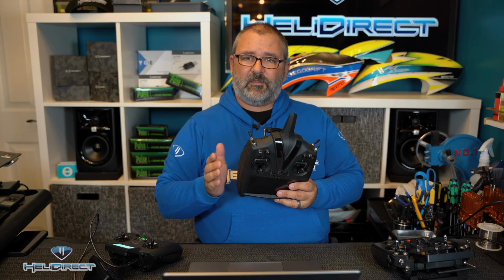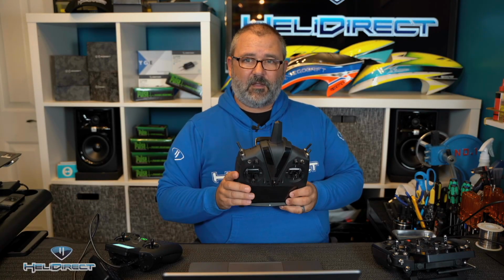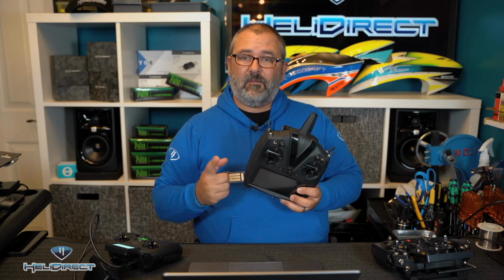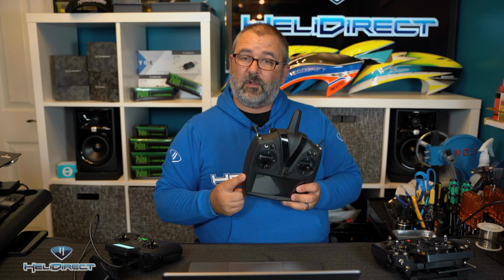There are some simulators that will work with specific radios, such as HeliX working with the V-Control Touch as a wireless controller. So different simulators will work with different transmitters wirelessly, but they almost universally work with any transmitter via a wired USB connection. Okay, so that's the easy part, connecting the cable from the transmitter to the laptop.